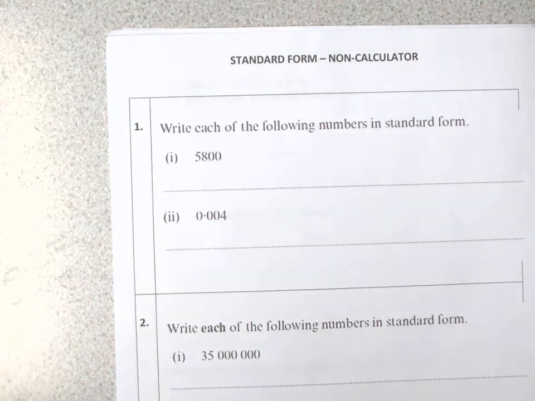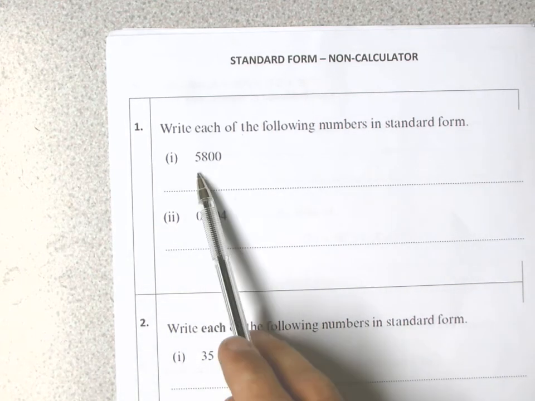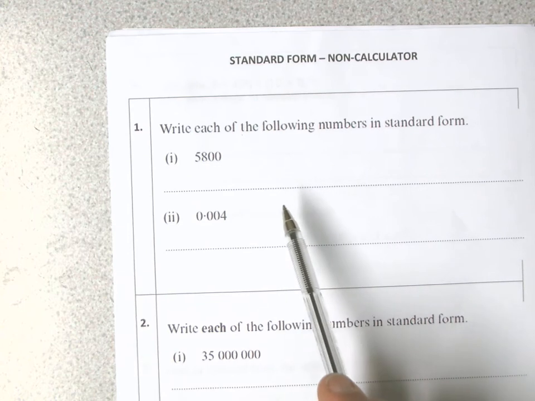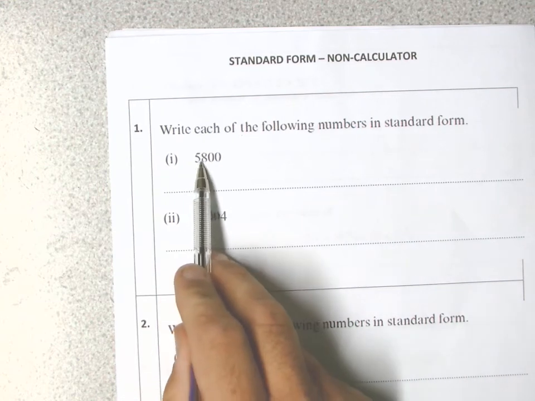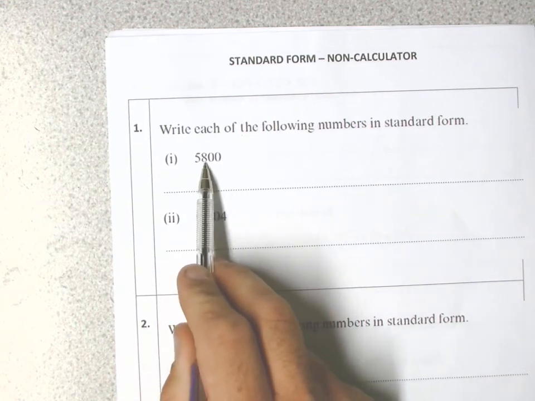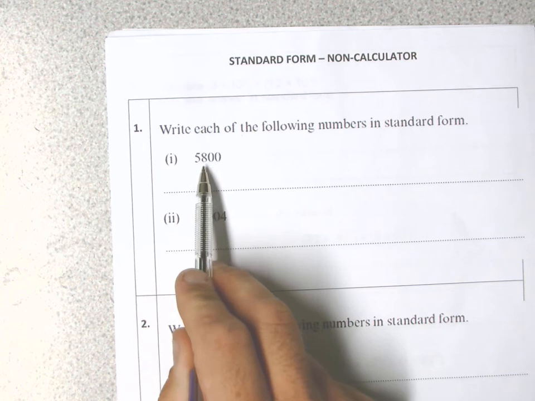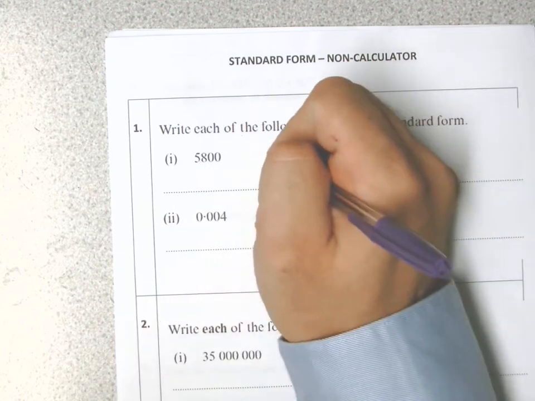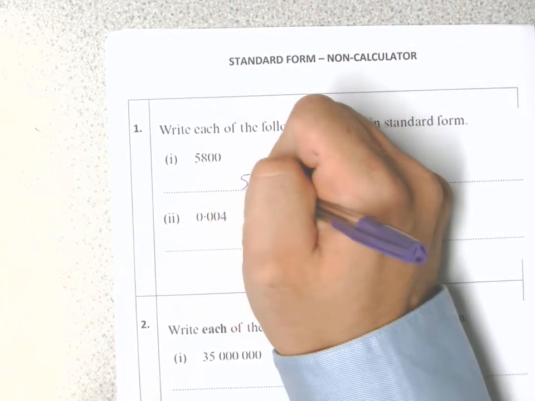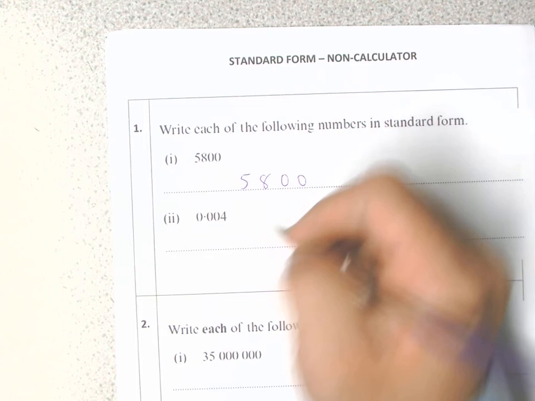Okay, standard form. With standard form, you can write any number as a number between 1 and 10, multiplied by a power of 10. So when you see this number here, 5,800, we want to make it so it's between 1 and 10. You've got to ask yourself, where should the decimal point go? If I write this out slightly more, so there are more gaps between the digits.